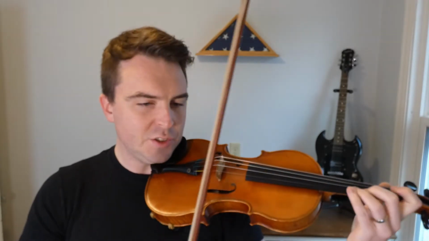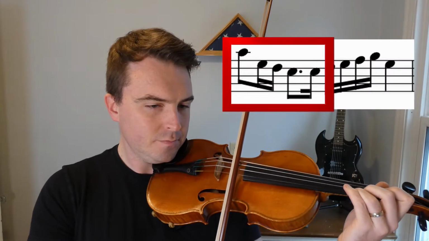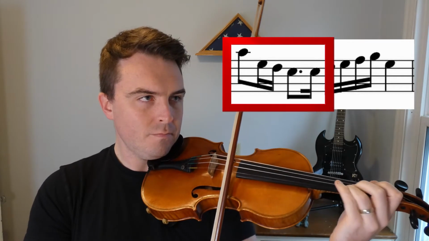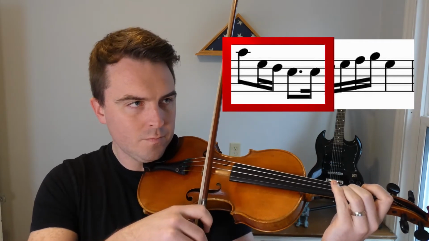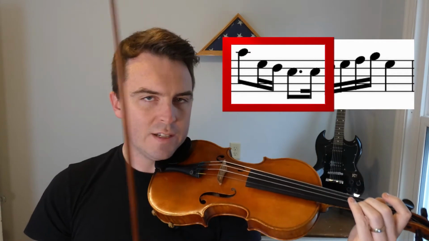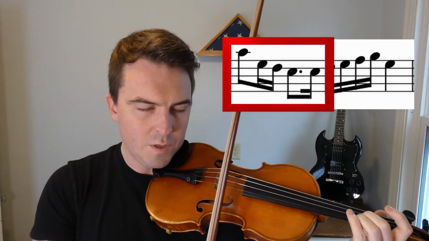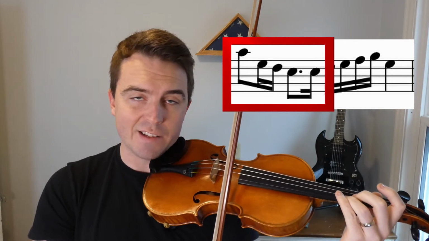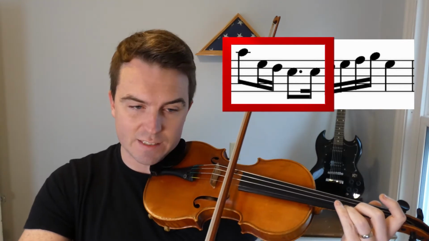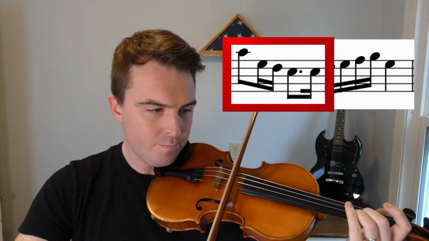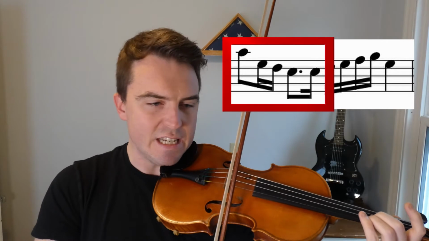So here we have our first 2 beats. So if we slow it down a little bit, we do start on the E string, which is our highest string, and then we have to do a string crossing to get to that C sharp. We actually get to the D first.